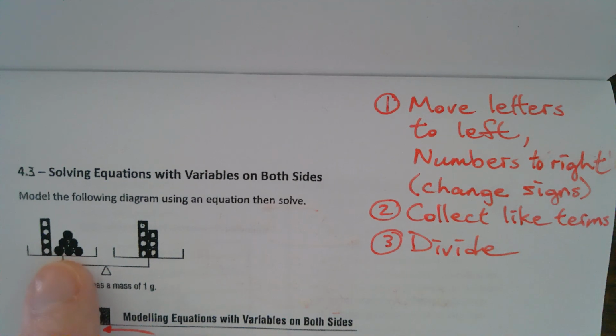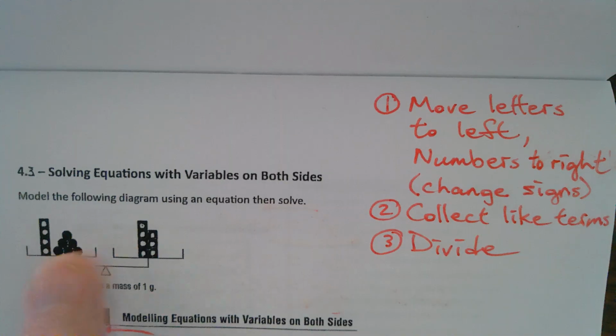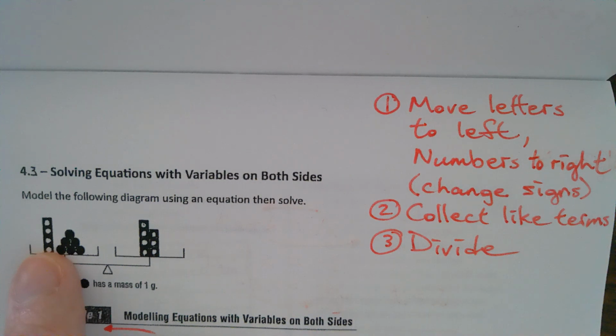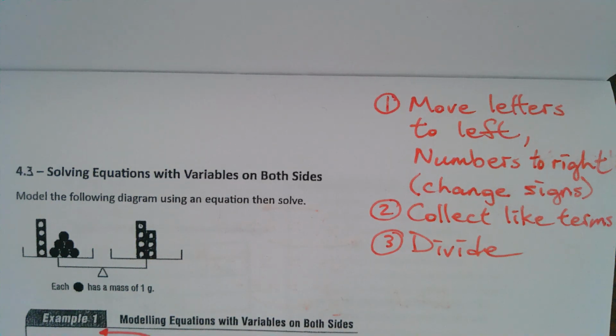But then if you look at it, this side looks like it has much more items than this side. However, they're balanced on both sides, which means that these blocks are worth something. Right? It's probably heavier than these balls, which are 1 gram each. So we want to figure out how much each of those blocks weighs for it to be balanced.